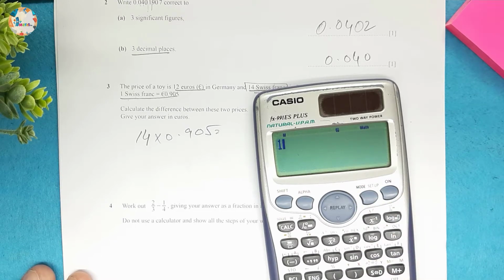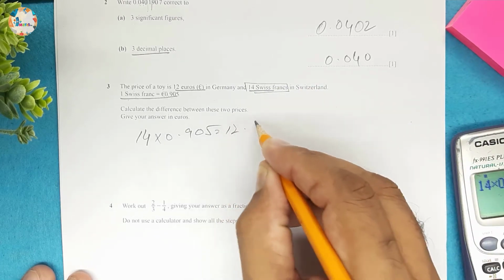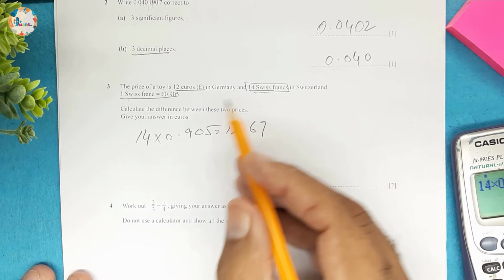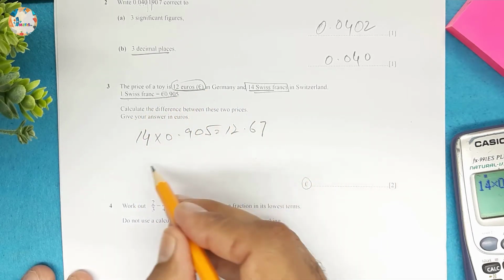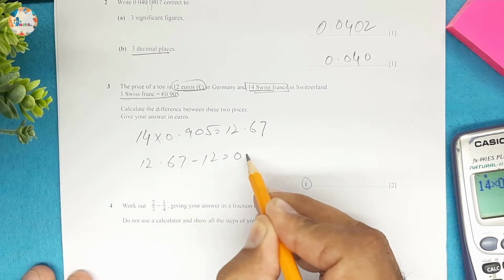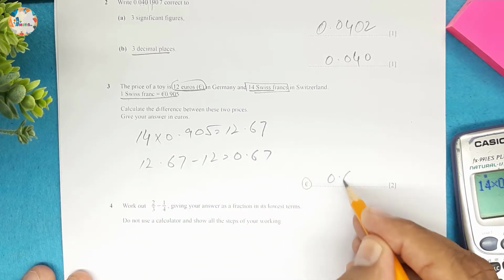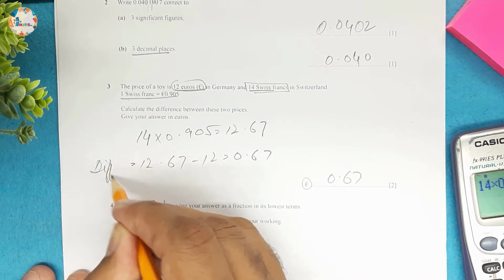So 14 multiplied by 0.905 is equal to 12.67. Now we can check the difference: 12.67 minus 12 is equal to 0.67. 0.67 will be the answer. We can write here difference.